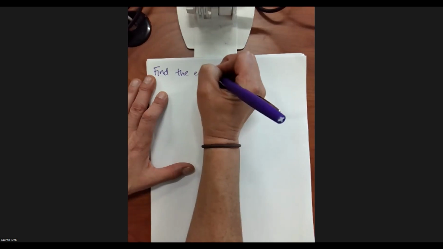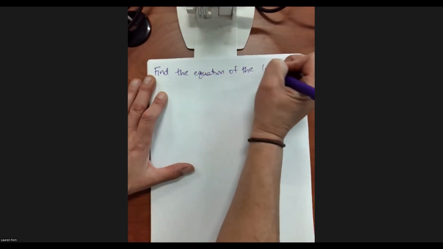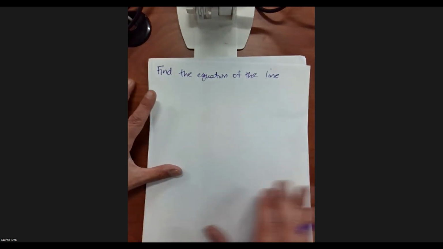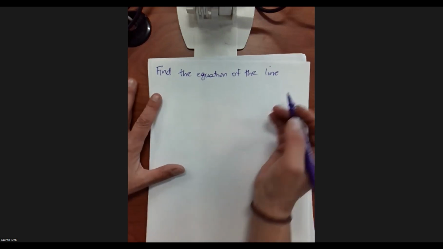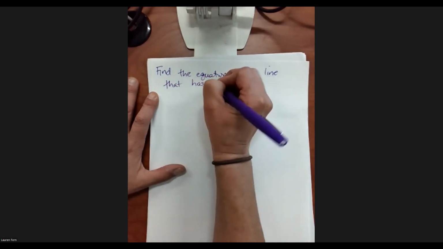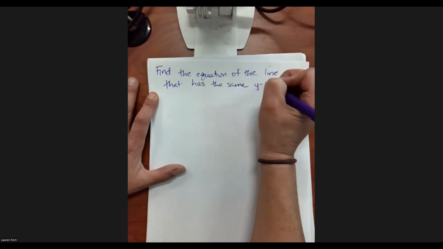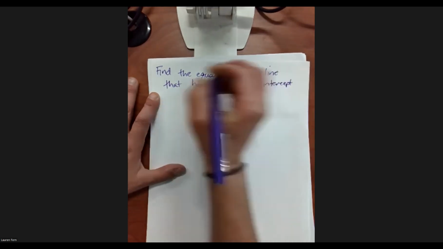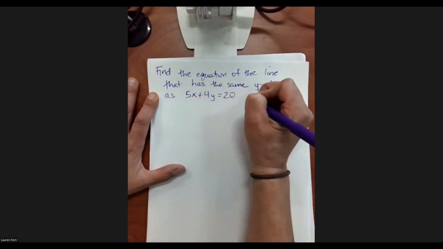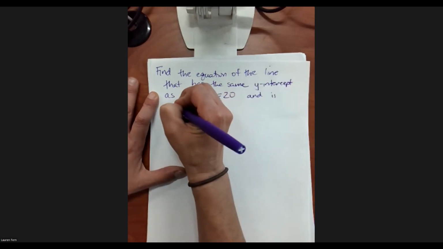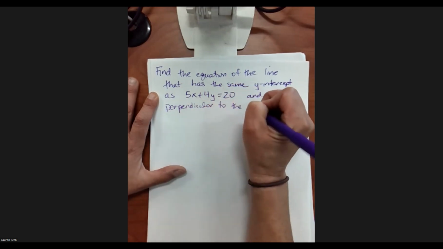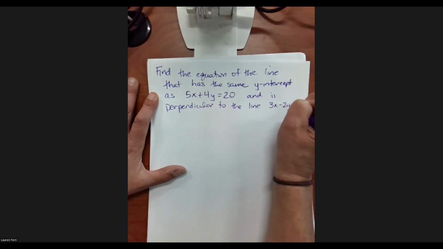Okay. So we're doing more find the equation of the line. And you're going to have some online homework questions that look similar to this, which is why I'm gearing you in that. Find the equation of the line that has the same y-intercept as 5x plus 4y equals 20, and is perpendicular to the line 3x minus 2y equals 6.